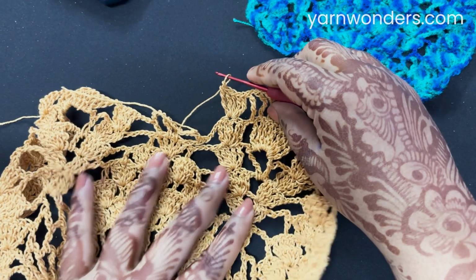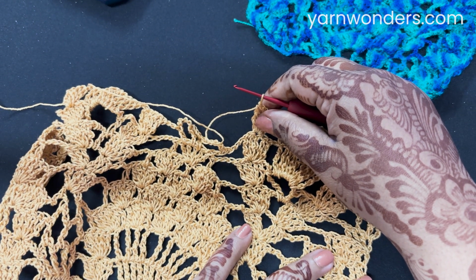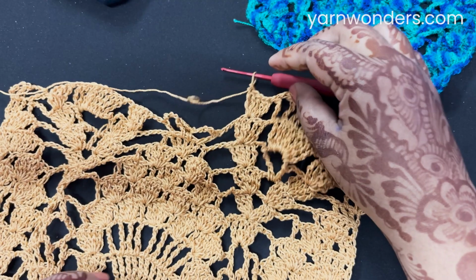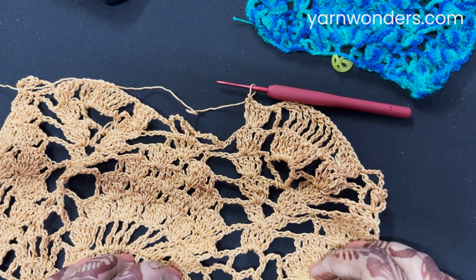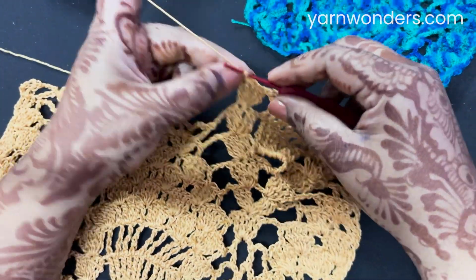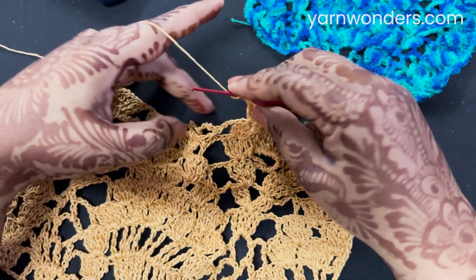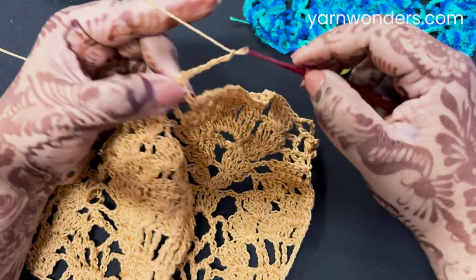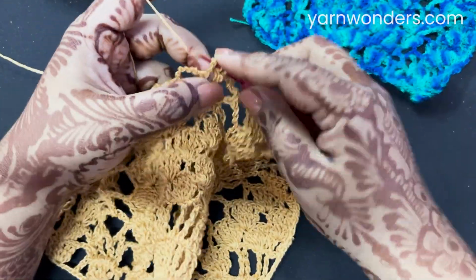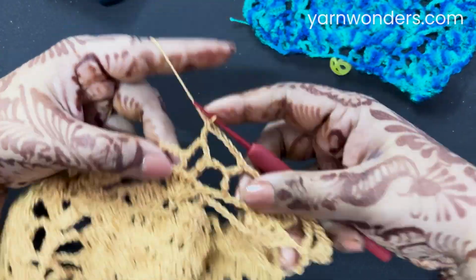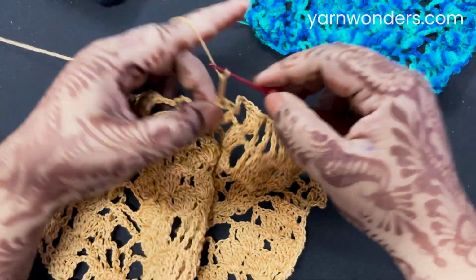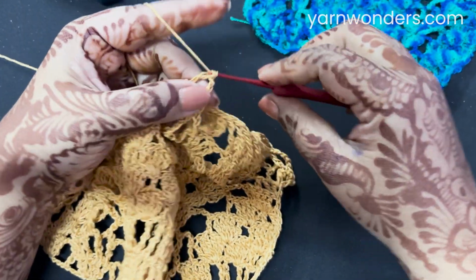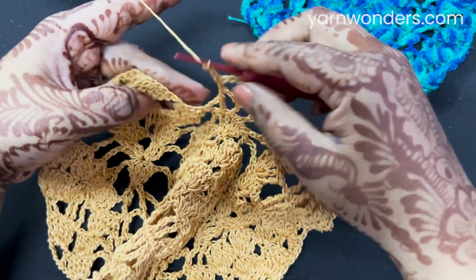Okay, so once you're done with that, you're going to chain 3, one double crochet onto the chain 5 space, again 5 chains, one double crochet right here onto the middle chain 5 space, again chain 5, one double crochet onto this one, chain 3, shell on top of the shell right here.